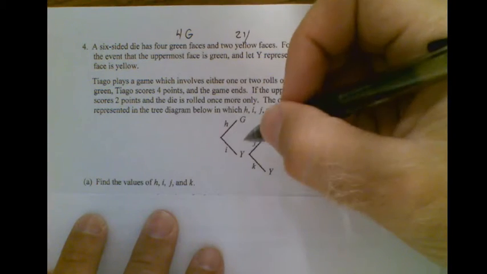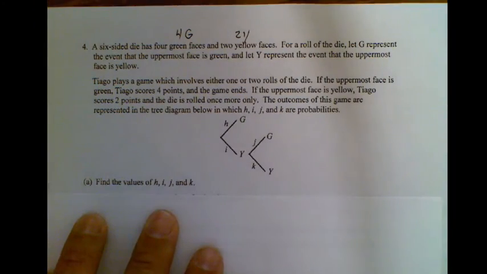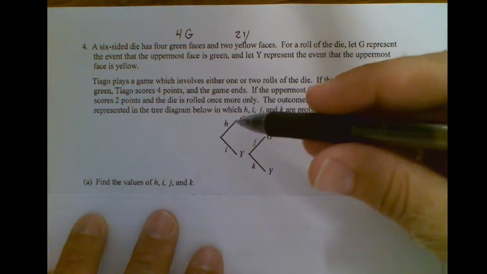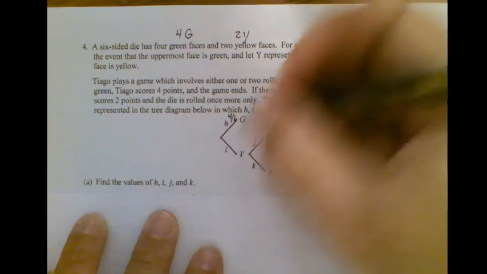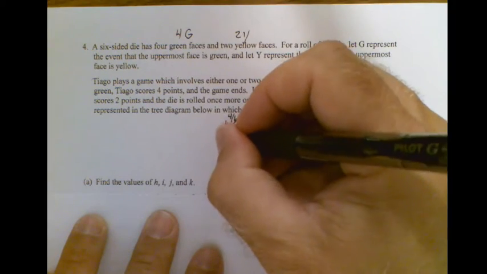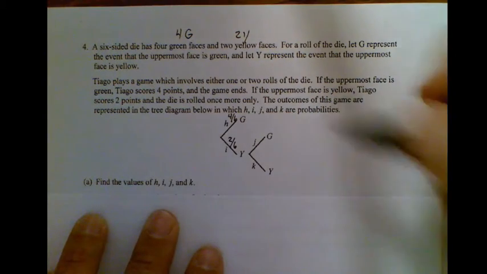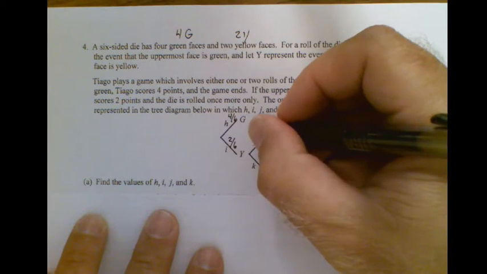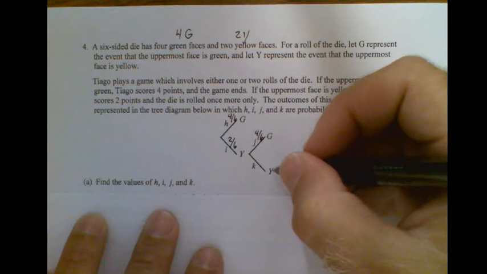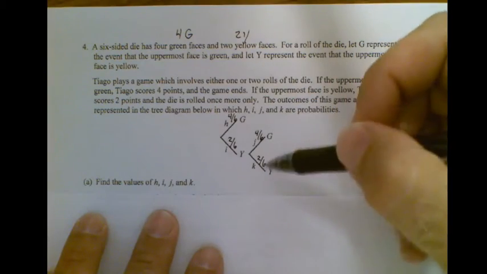So here is the first toss of the die. We already found for H that if you toss the die, there are 4 out of 6 ways for him to get a green on the first toss. So H represents 4/6. The yellows are 2 out of the 6. And then he gets to toss it again. If you toss the die again, the probability of it coming up green is still 4/6, and the probability of it coming up yellow is still 2/6. If you want to reduce those, you can. Those could be 2/3 and 1/3.